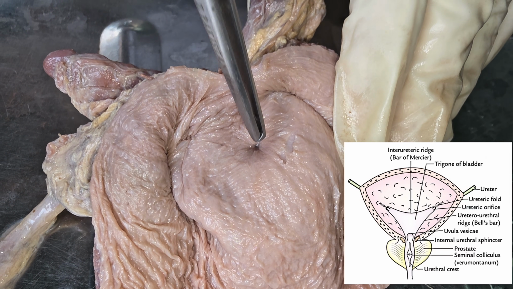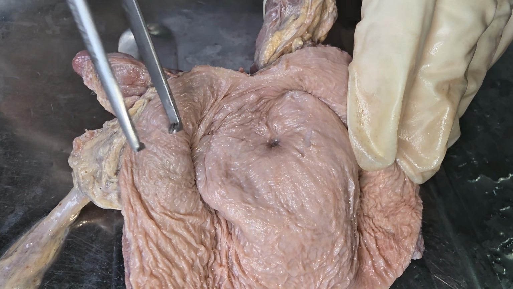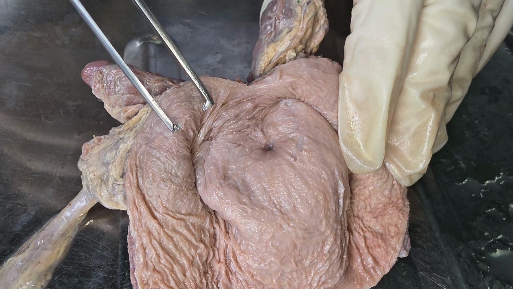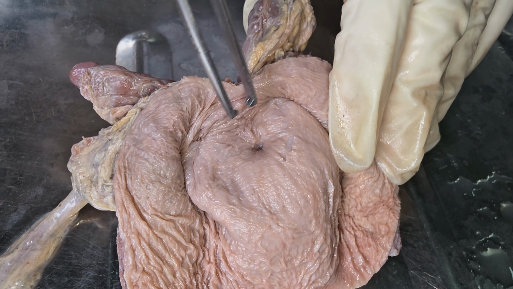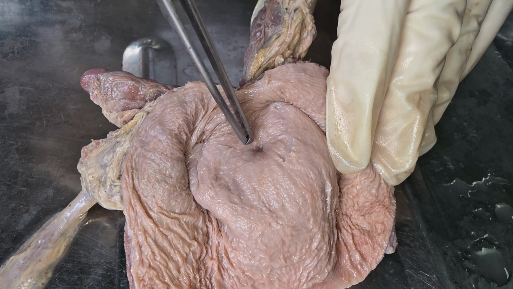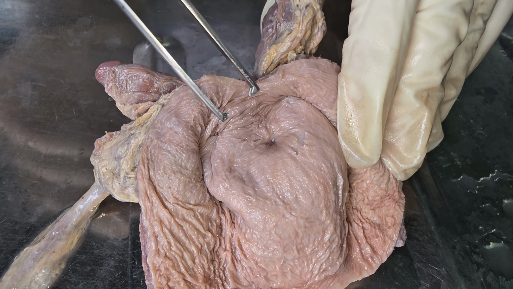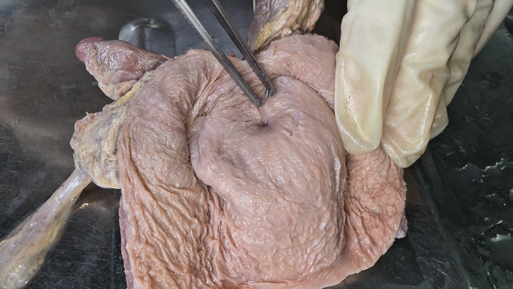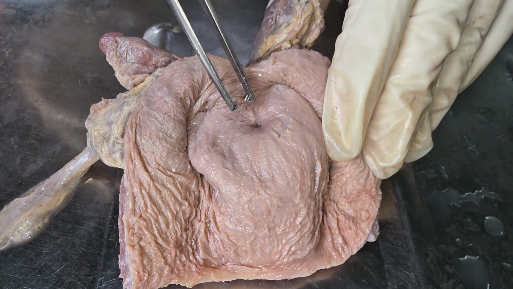So the normal urine flow through the urethra gets obstructed, leading to symptoms of bladder outlet obstruction. The more the patient forces the urine, the more this uvula vesicae creates a ball valve mechanism. So the person complains of urgency, hesitancy and frequency of urine.